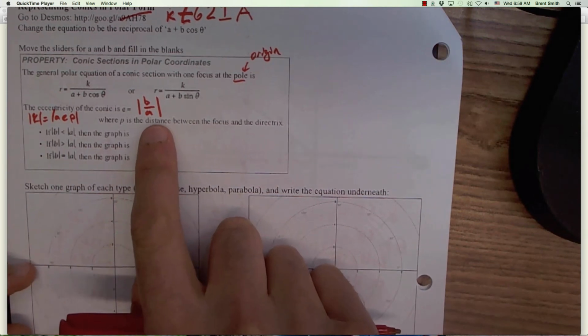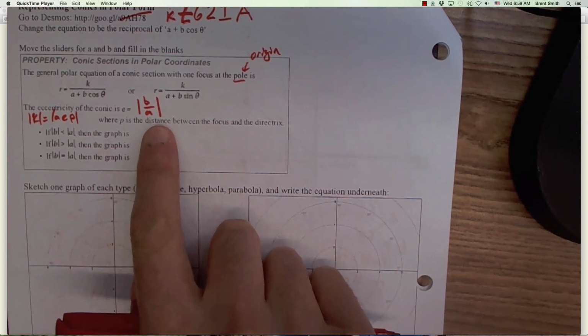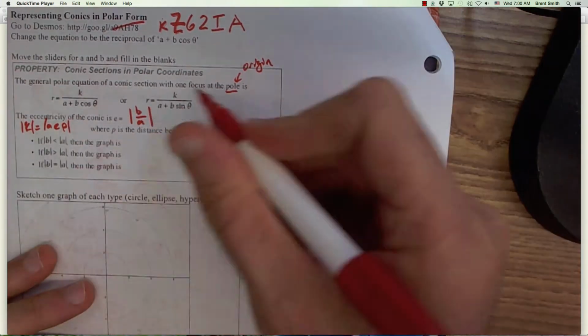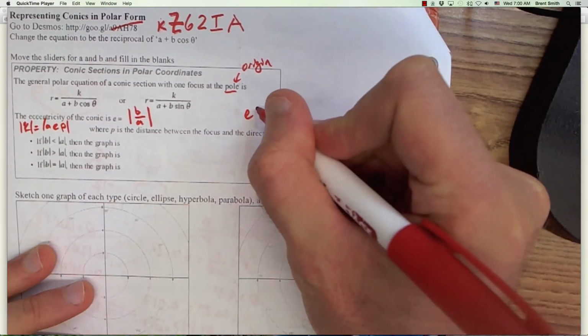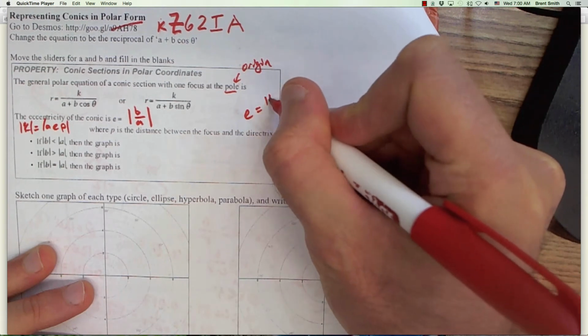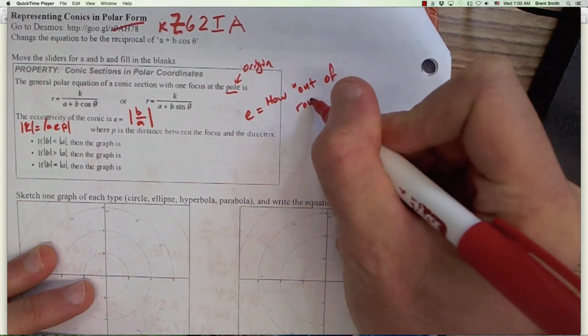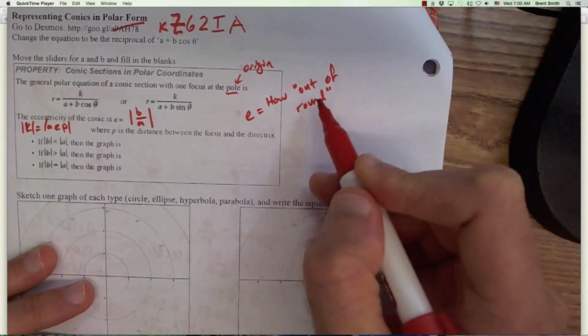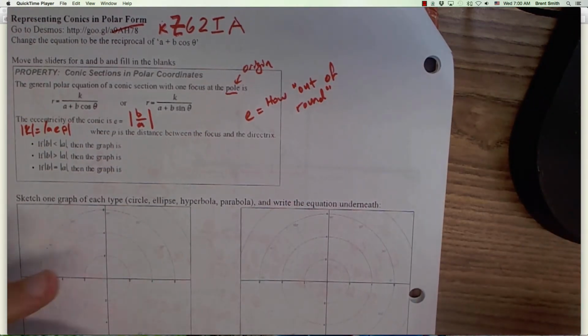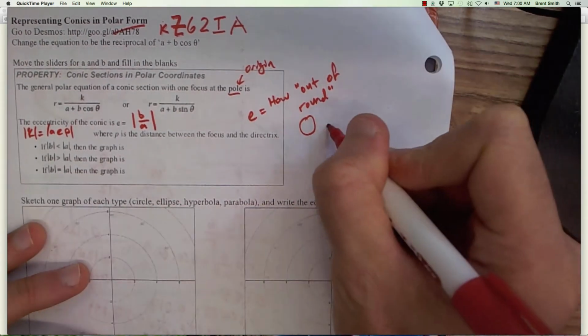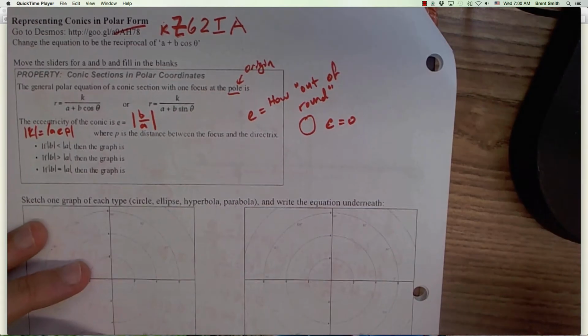But eccentricity, just conceptually, we briefly touched upon it. Eccentricity is kind of like how out of round something is. So if you remember, for a circle, a circle is not out of round at all, so our eccentricity is going to be 0.